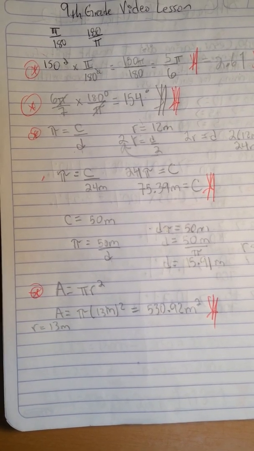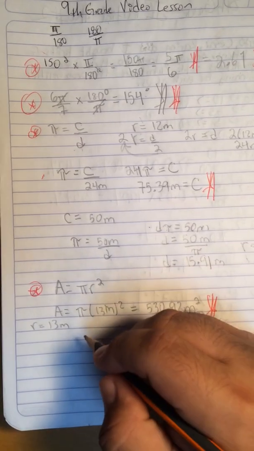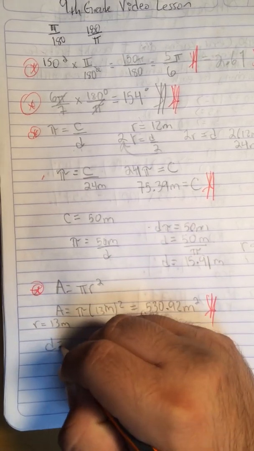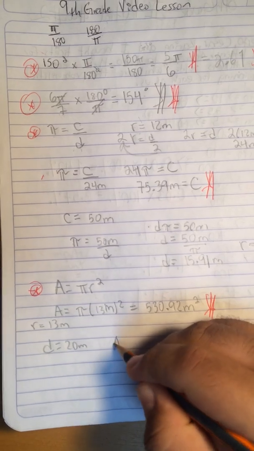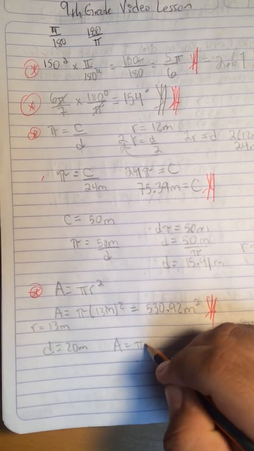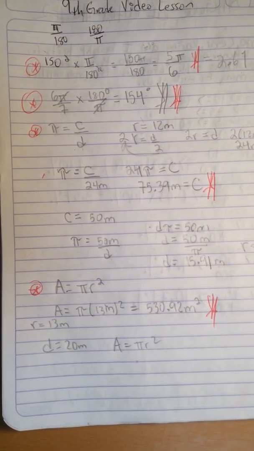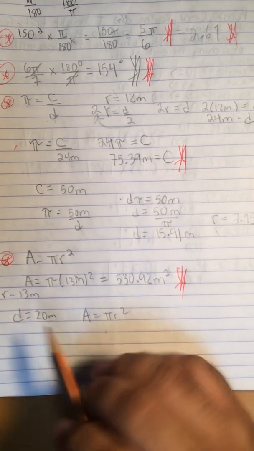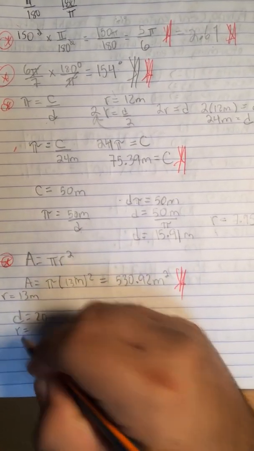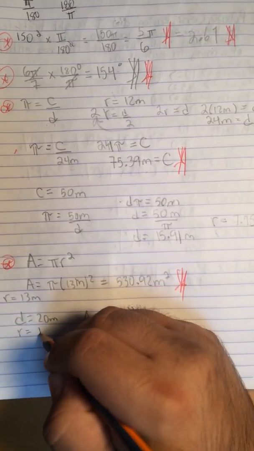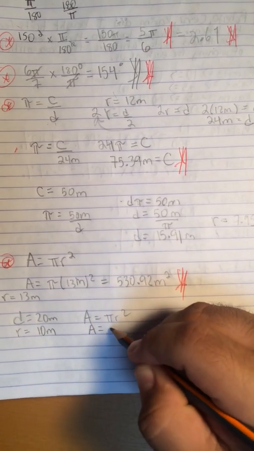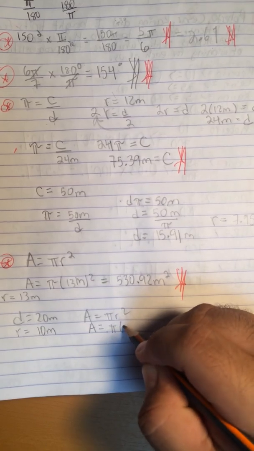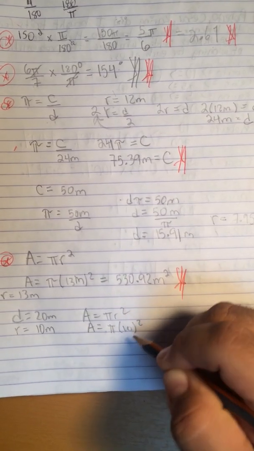The same thing happens if I give you, for example, a diameter. What if I give you that the diameter is 20 meters, and I want to find the area of the circle? Pi r squared. If we have the diameter, we know that the radius is half the diameter. So that means 10. So then I just apply pi times 10 meters squared.